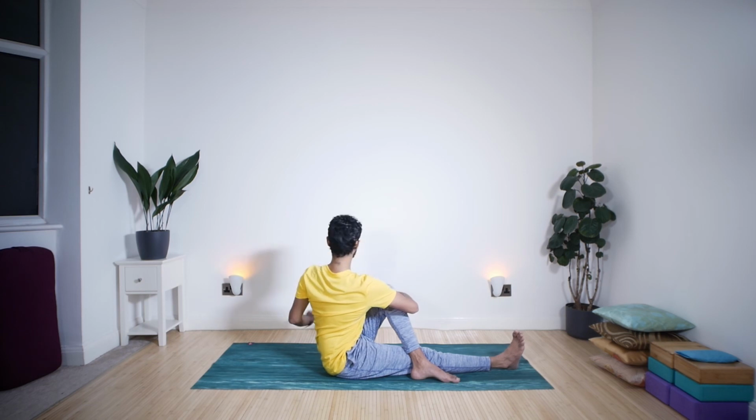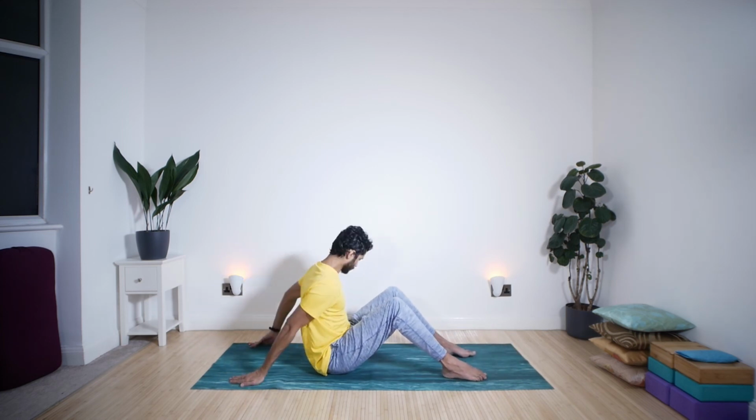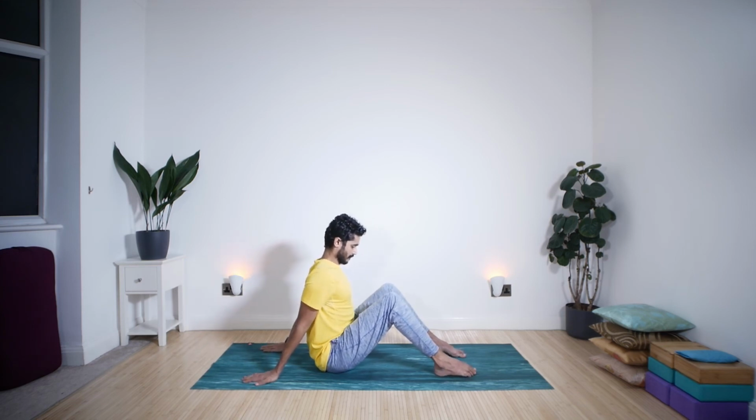When you're ready, with an inhalation, you can unravel and bring the hands behind your back, fingers pointing backwards. Keep the hands shoulder width apart. Preparing for inverted plank. So you can keep your knees bent at a 90-degree angle, feet hip width apart.